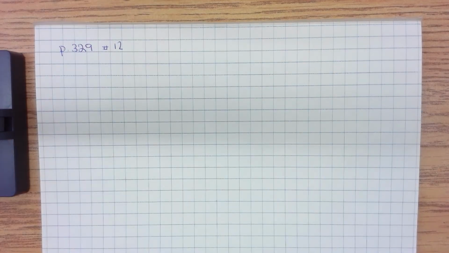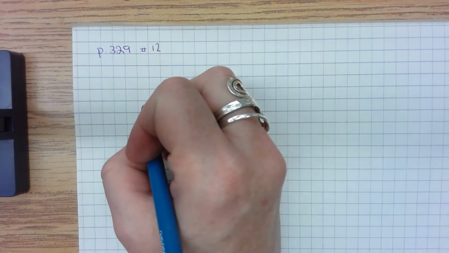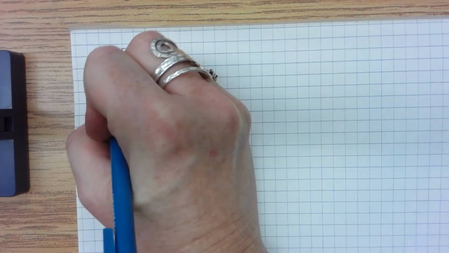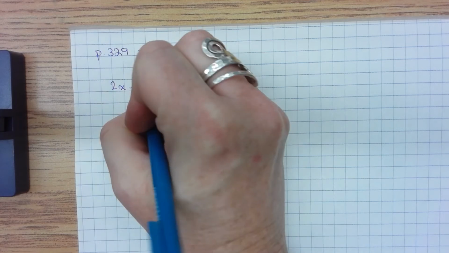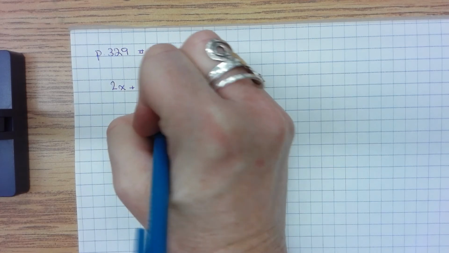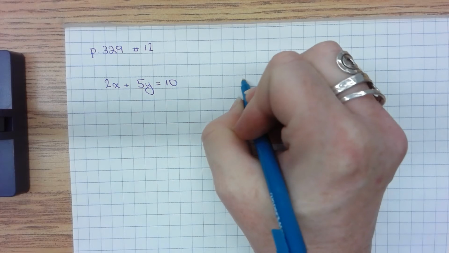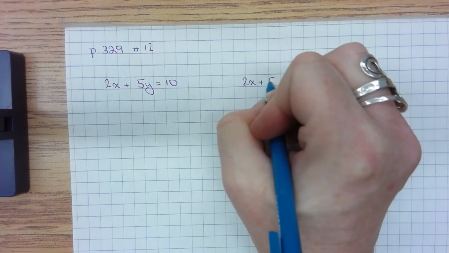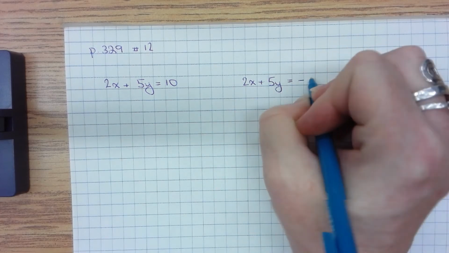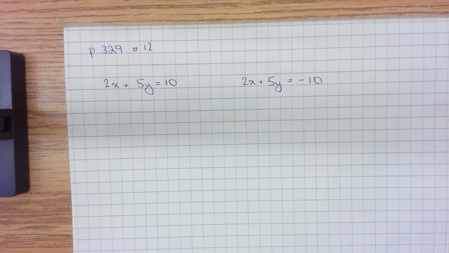So if we take a look at the question in the book, it says graph this pair of lines and identify their x and y intercepts. There are two sets of lines. There are 2x plus 5y equals 10, and then 2x plus 5y equals negative 10. And then there's another pair in part B, but I'm going to show you how to do A, and then hopefully you can replicate it in part B.